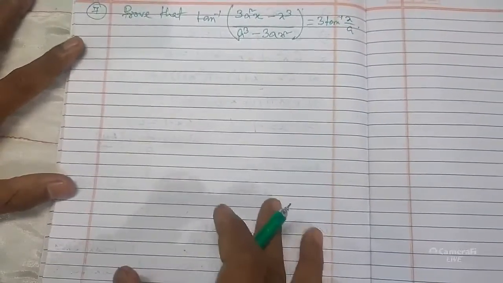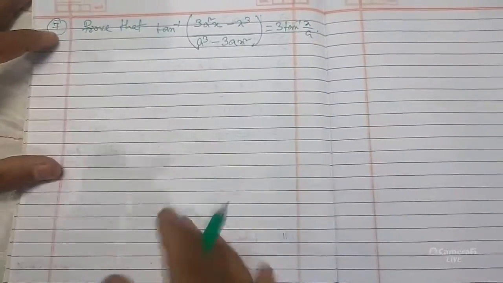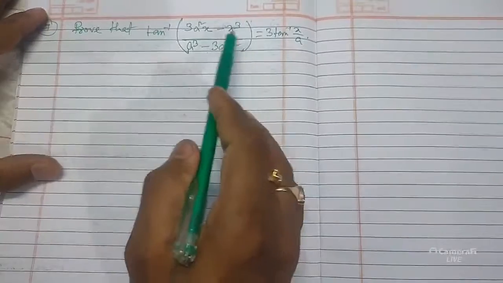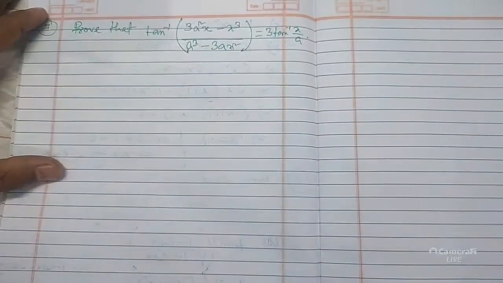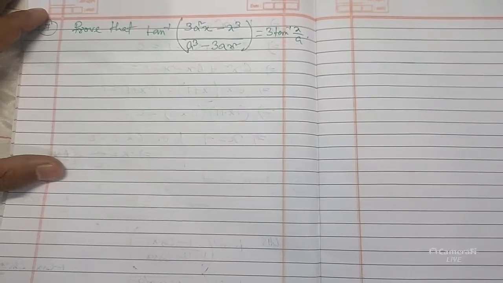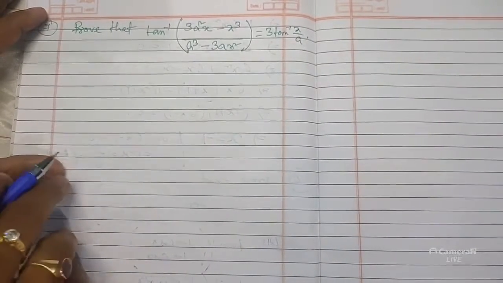When these type of questions are given, here clearly x is the variable, but another constant scalar is given, a. Then how to do? So in this type of question we have to substitute something.